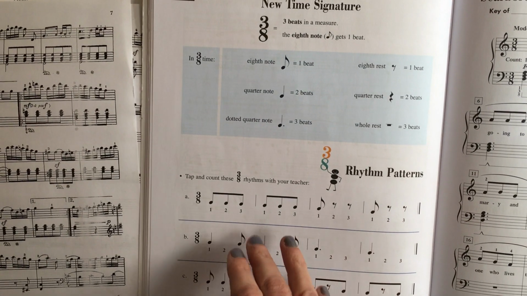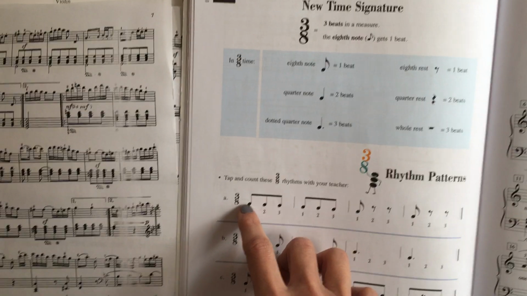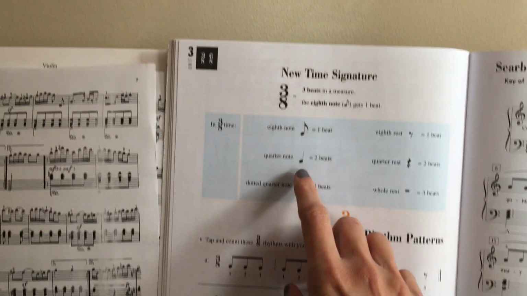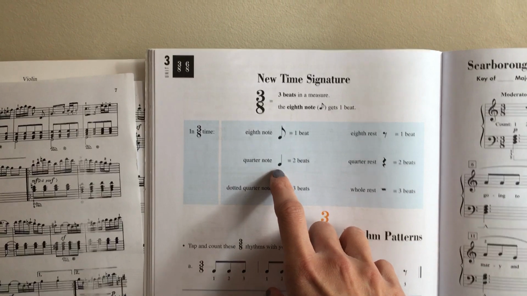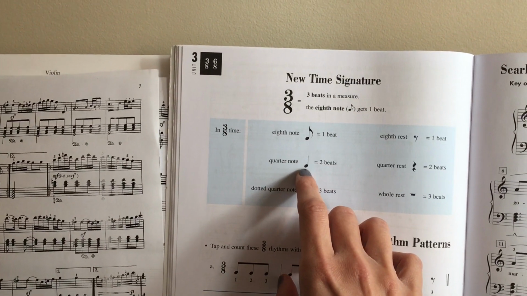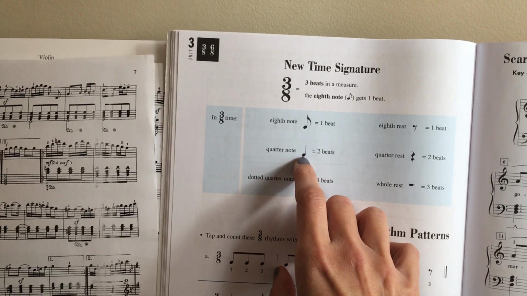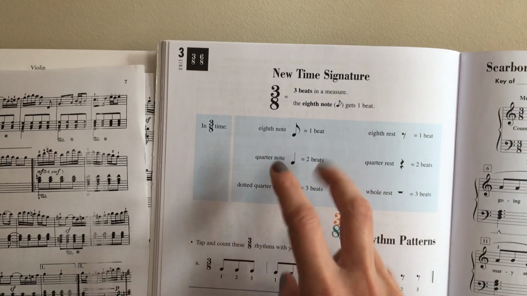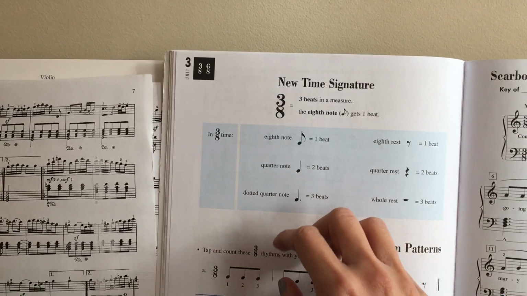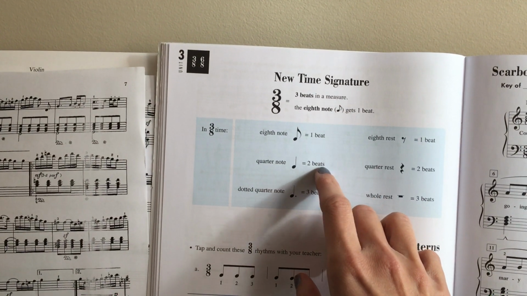The only new concept here is that now you have to think about your eighth note as 1 beat. Before we had a quarter note as 1 beat, but because of the new time signature, a new rule happens here. Now you need to count your eighth notes. How many eighth notes do you have in 1 quarter note? There are 2 eighths in the quarter note, and since you're counting your eighth as a beat, it means that a quarter note now gets 2 beats.